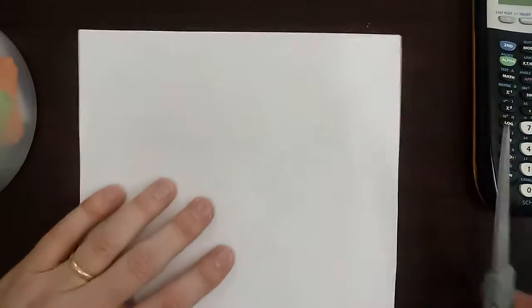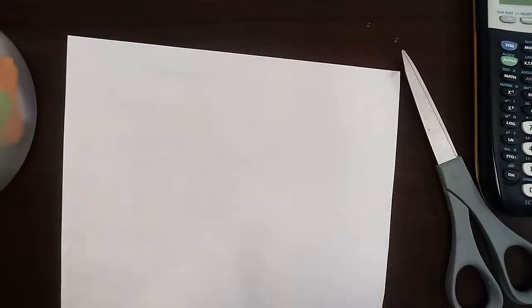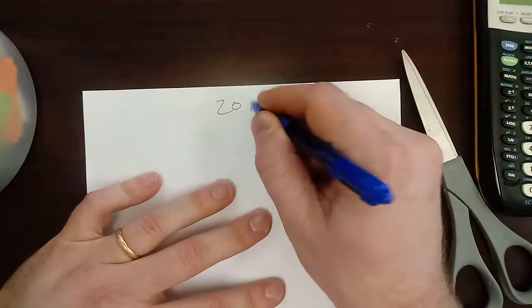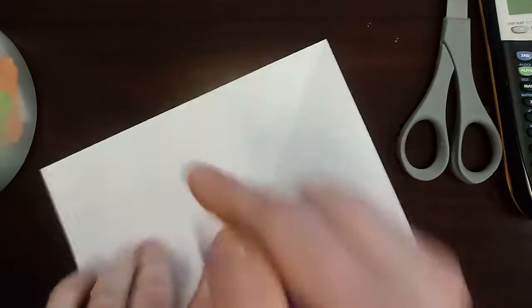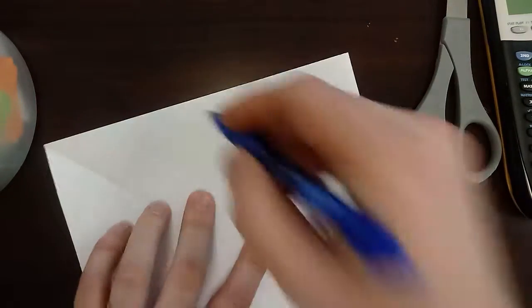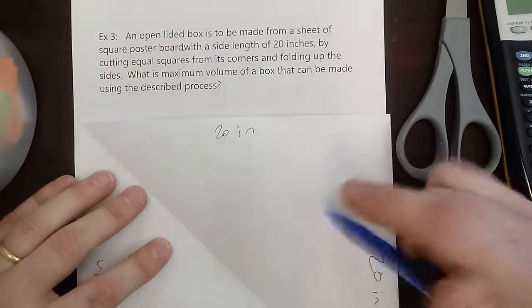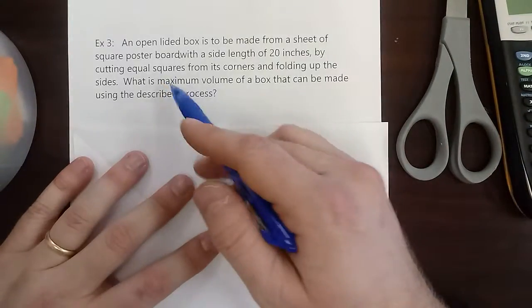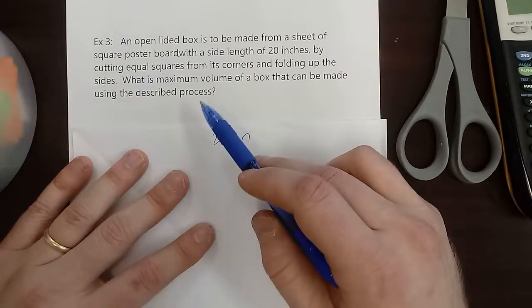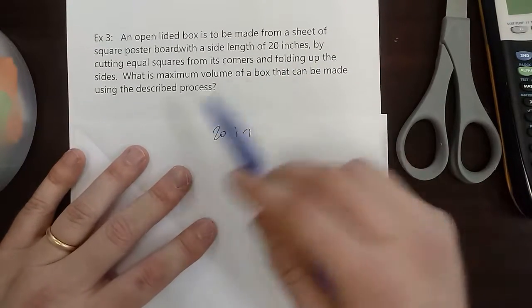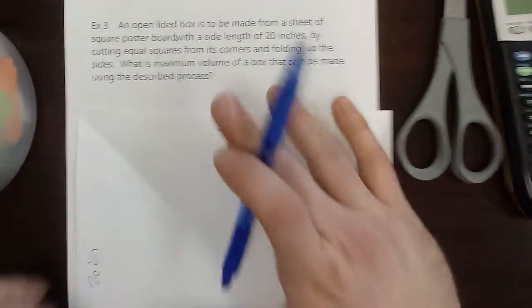So I've got a piece of paper right here. All right, so it's a square now. Okay, so we got a square piece of paper and we said the side length is 20 inches. So 20 inches here, 20 inches here, 20 inches here, 20 inches here. Then the problem says, by cutting equal squares from its corners and folding up the sides, what is the maximum volume of the box that can be made using the described process?